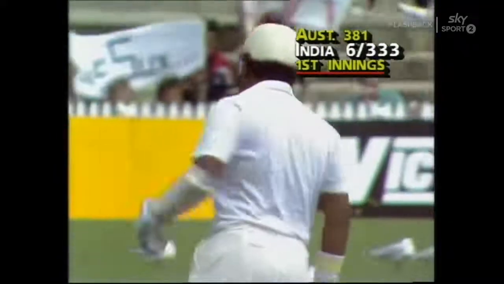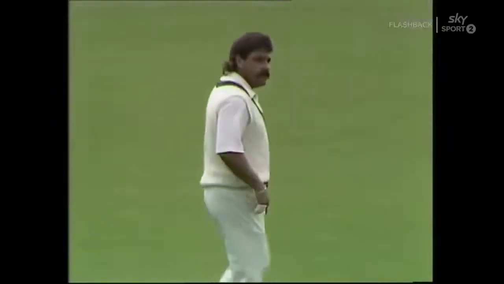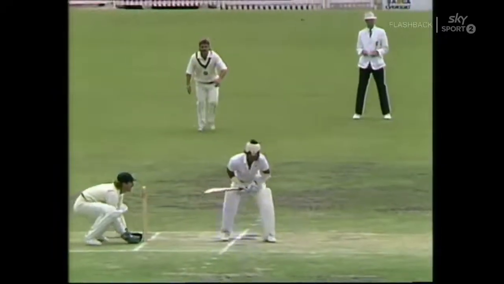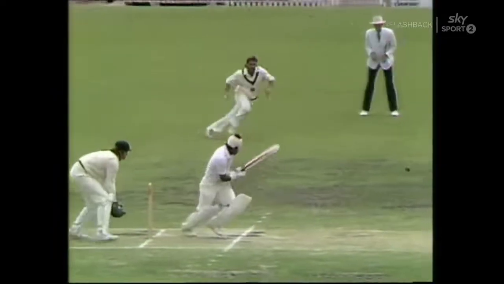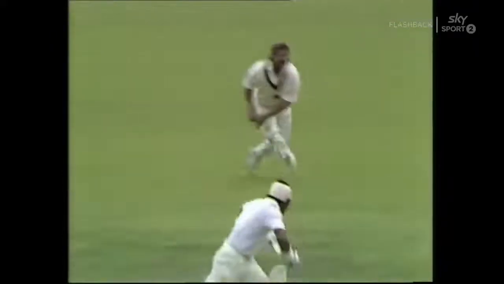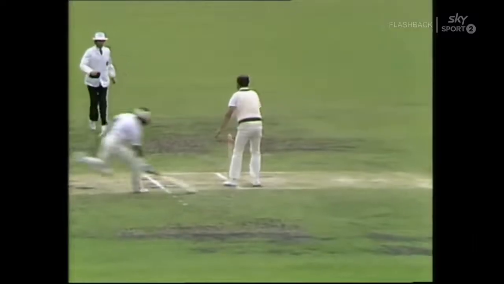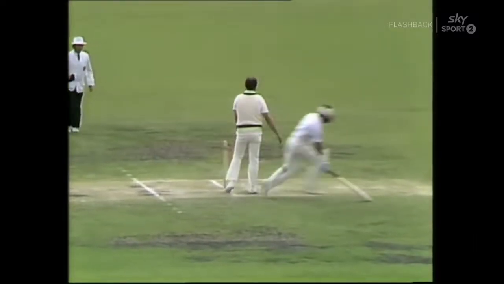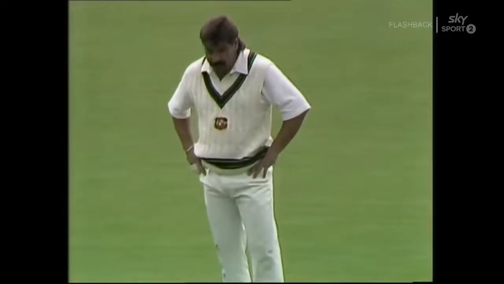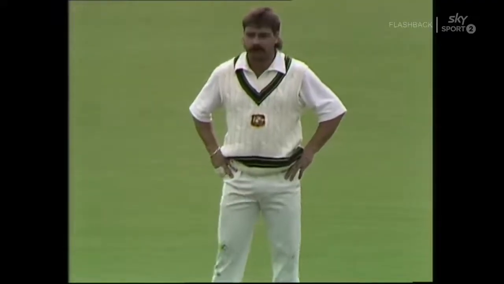And very well fielded. Wouldn't have been much in that, I don't think. David Boone picked it up, threw at the stumps at the bowler's end. Gavaskar, I reckon, must have been struggling. It was a great piece of fielding from Boone. He had to go wide left. Oh, yards. And in fact, if he'd thrown to Ray Bright instead of at the stumps, then Gavaskar still would have been gone.